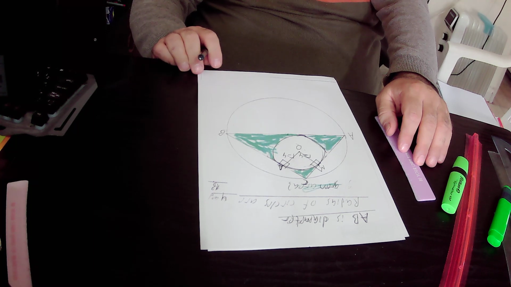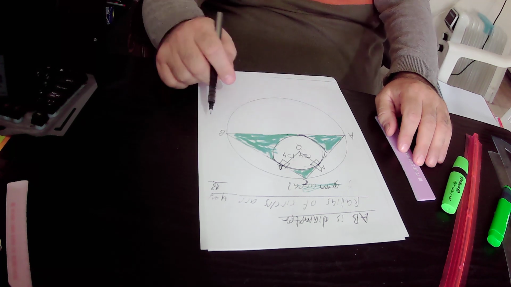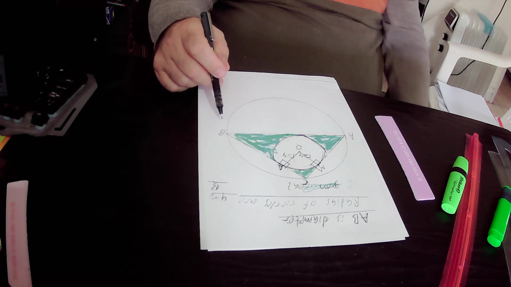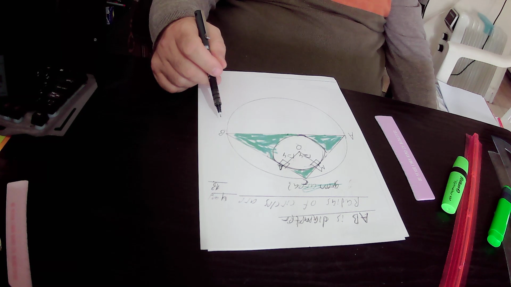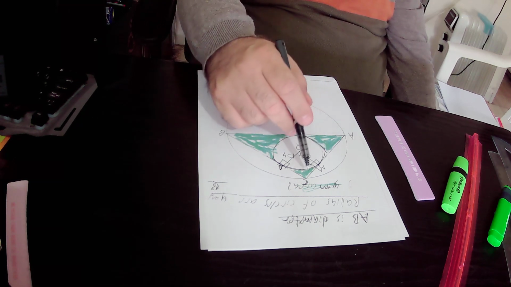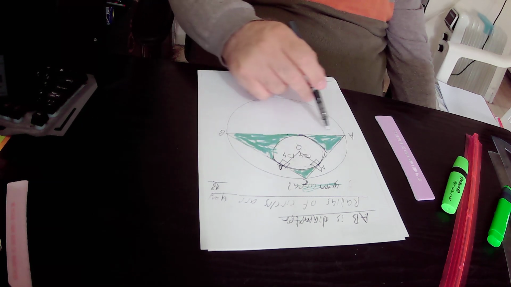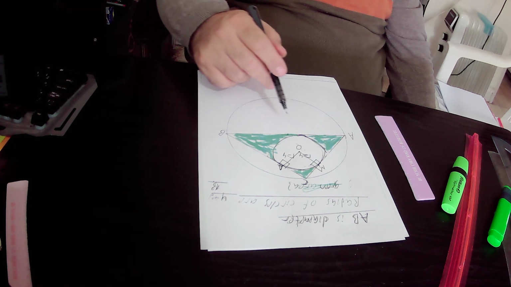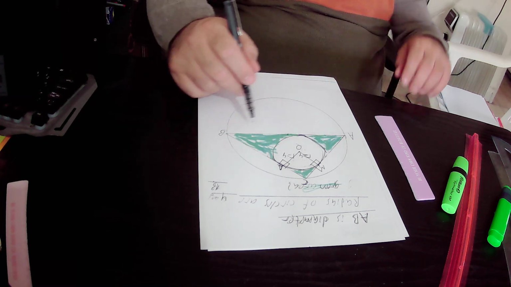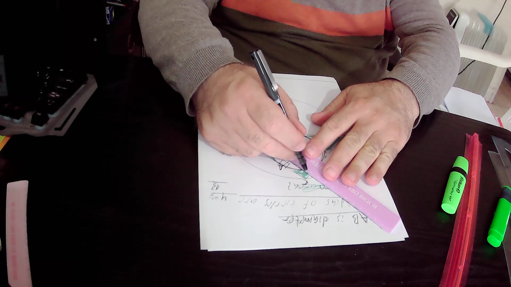And we also have the rule that any peripheral angle that rests on the diameter, and we know that AB is the diameter of the big circle, is equal to 90 degrees. So here, peripheral angle ACB rests on the diameter of the circle, that is AB. Therefore, according to the rule that I mentioned, peripheral angle ACB must be equal to 90 degrees.